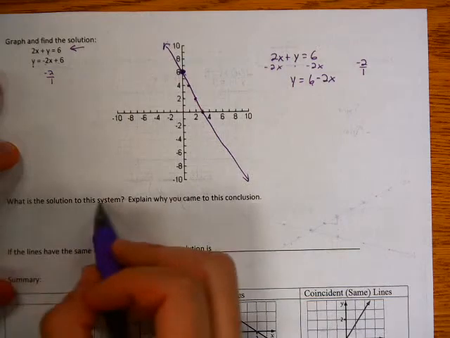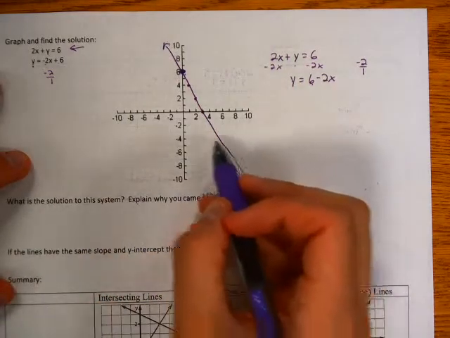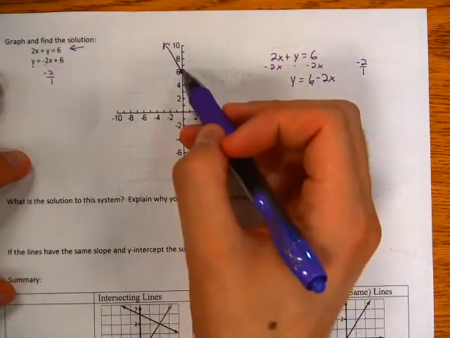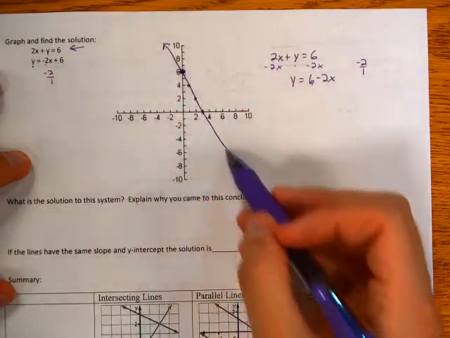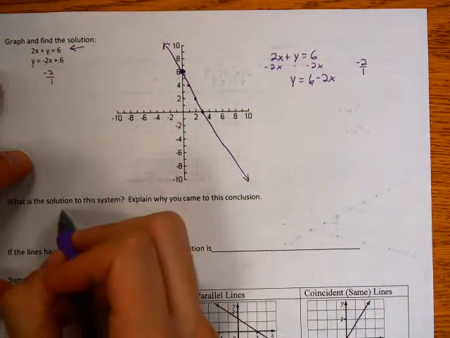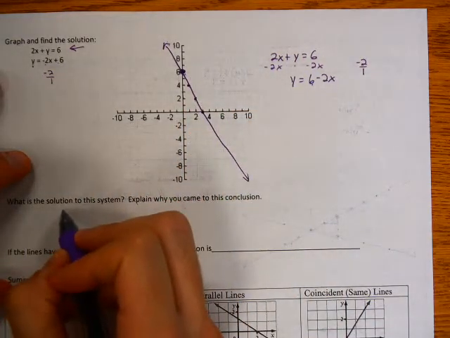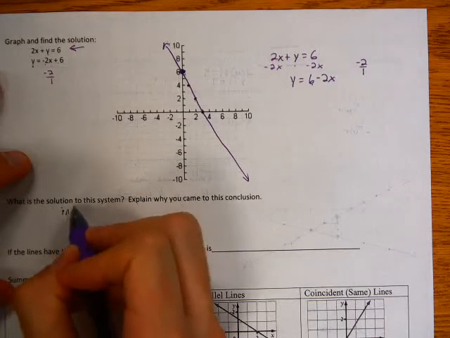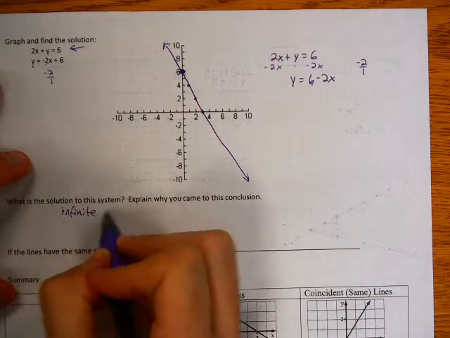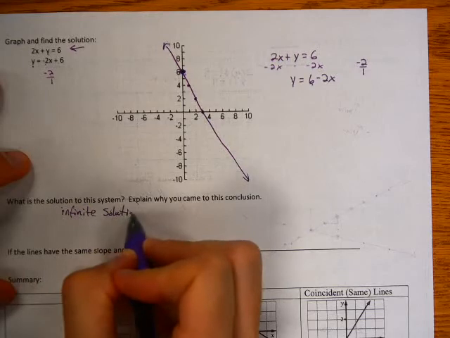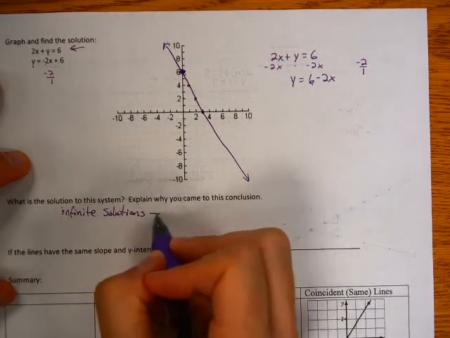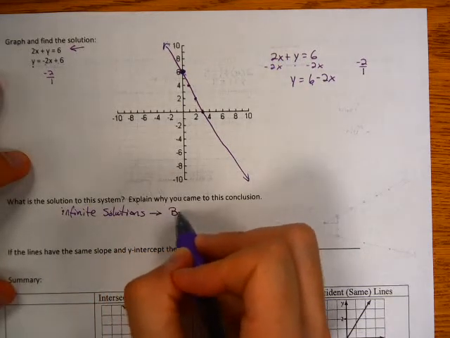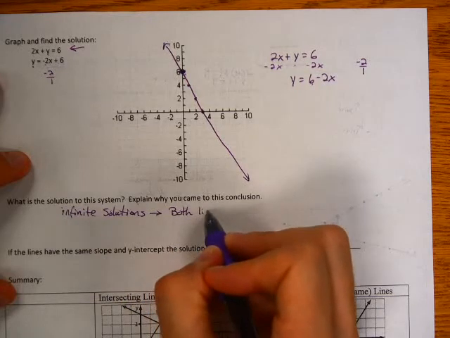So what is the solution to the system? Well, a solution is where they share one point in common, but they share all points in common. So it has infinite or unlimited solutions. And I came to this conclusion because both lines share all points.